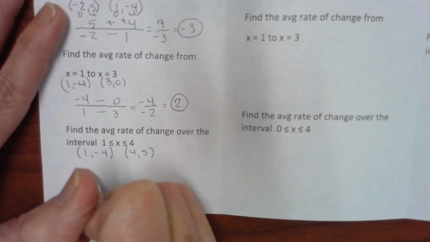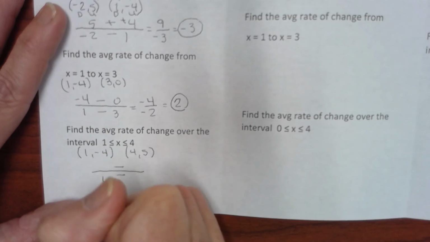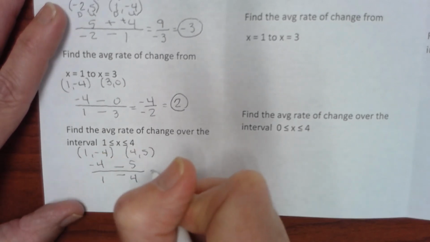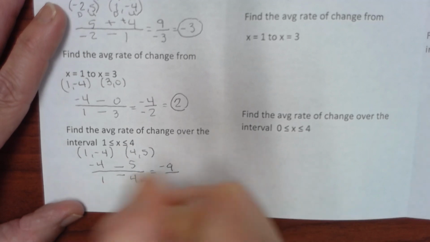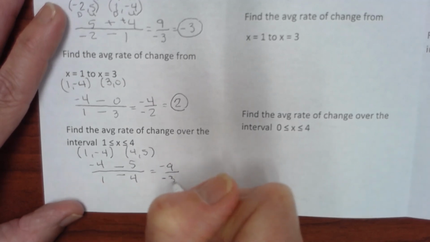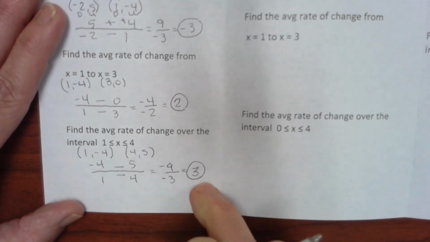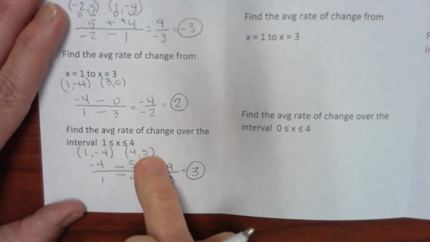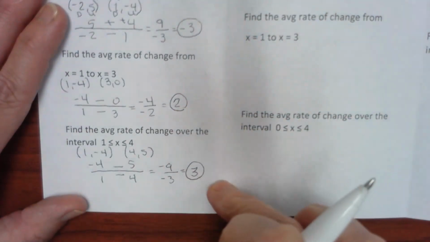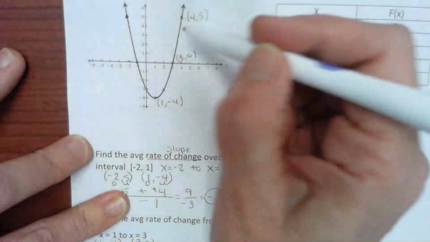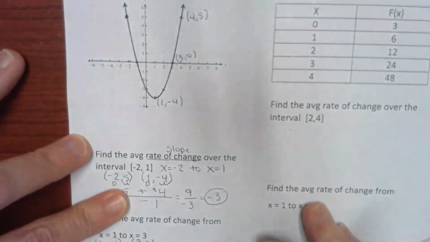And now we're finding the slope over this interval. So we're going to do down, up, down, up again. So this is -9. This is -3. And this time, notice, a negative divided by a negative is a positive. So the slope over that interval is 3. Look at your different slopes. Over this side, the slope was negative, and on this side, the slope is positive.